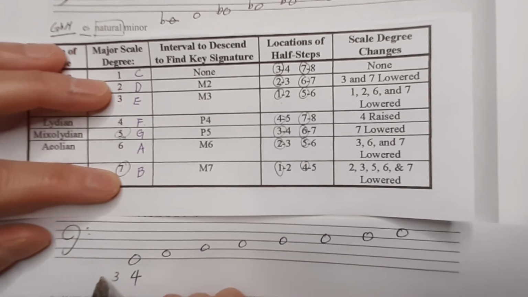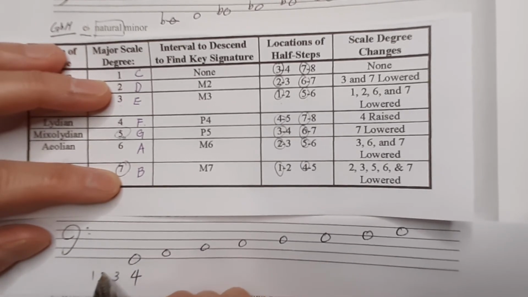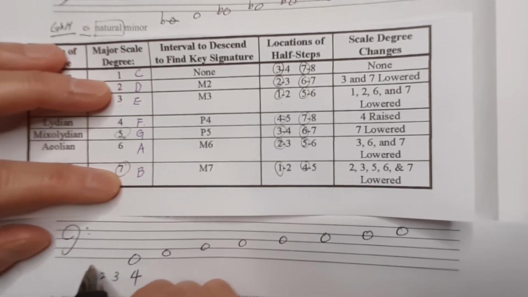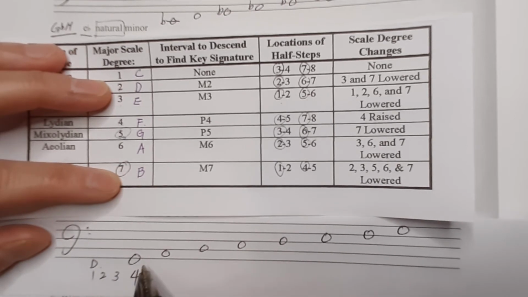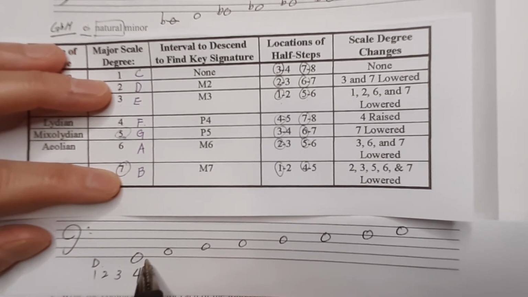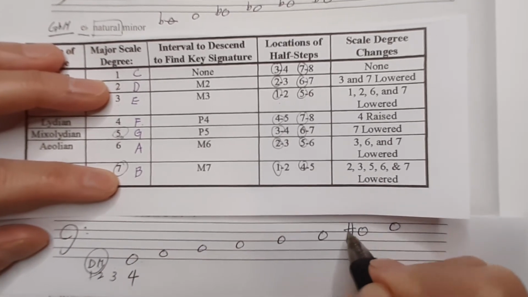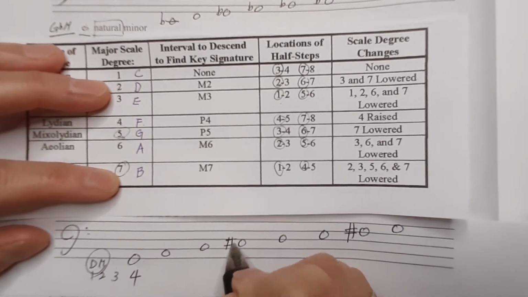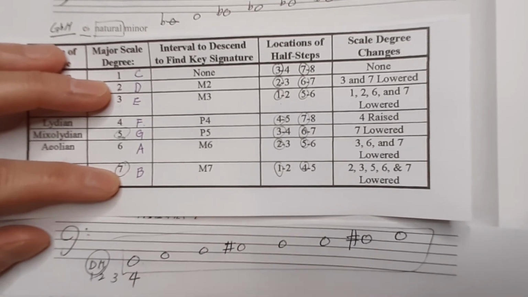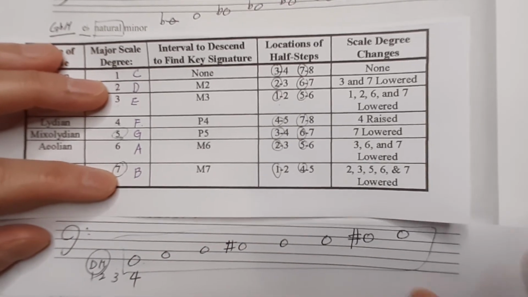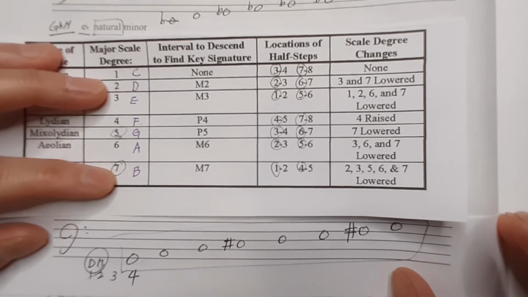Then what's the first one? G, F, E, D, right? So this is D. D to G is a perfect 4th, right? Yes. So in the key of D major, what do you have? You have F sharp, then C sharp. That's it. This is Lydian mode. I think you got it.